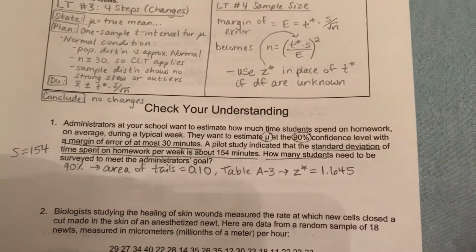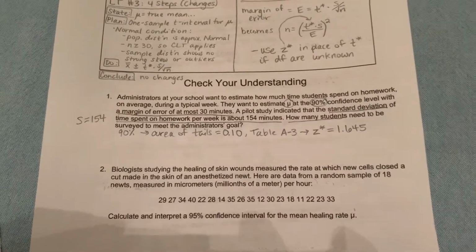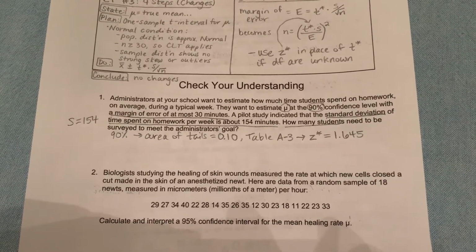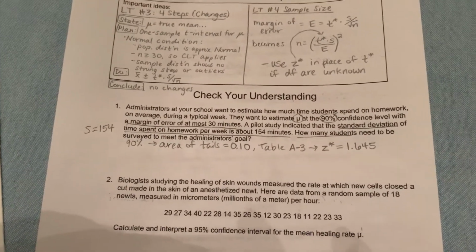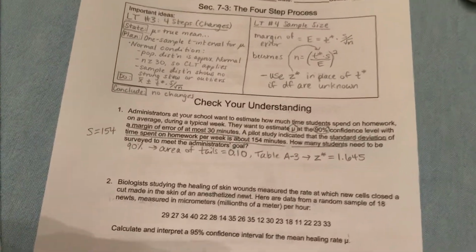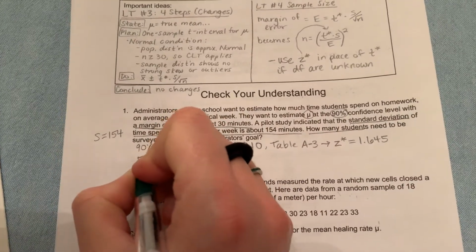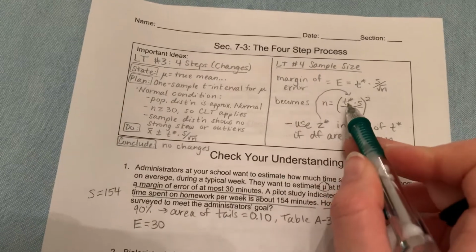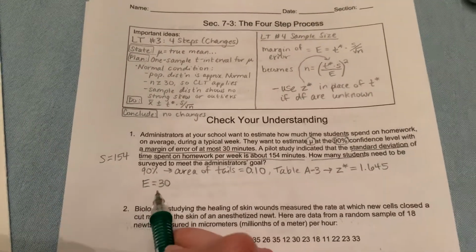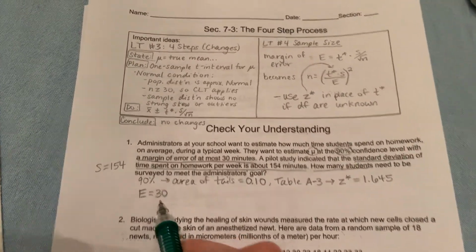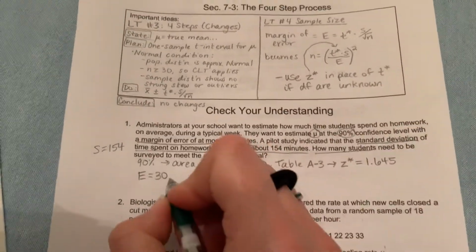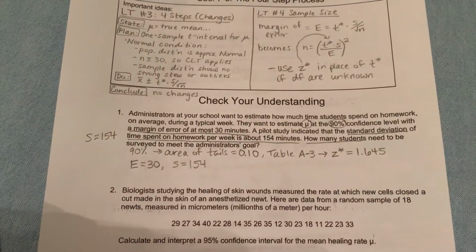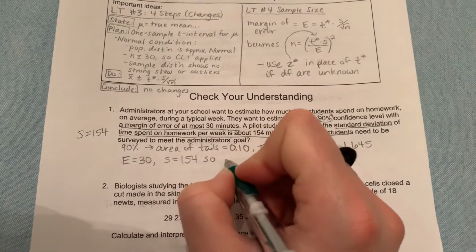Now, in the last set of notes, we talked about how to calculate z-star critical values, and you could have done it using that methodology as well, but this process is just as fast, so I'm going to use this one. Okay, so I know that I want my margin of error to be 30. That's another piece of information. So I have z star, which I'm going to use in place of the t star. I have my margin of error is 30. The other piece of information I need is my sample standard deviation I'm going to use to estimate, and it told me to use 154. Okay, so I just plug that in to the formula.